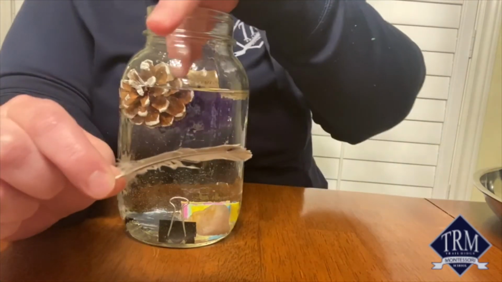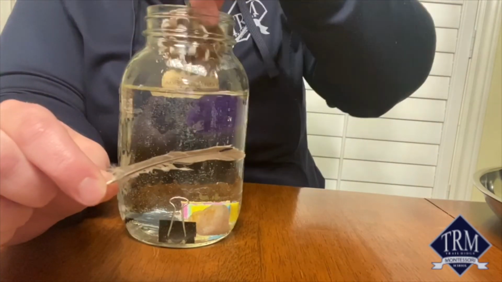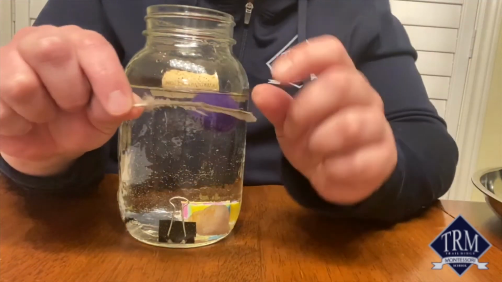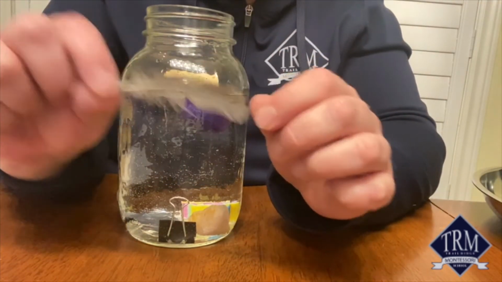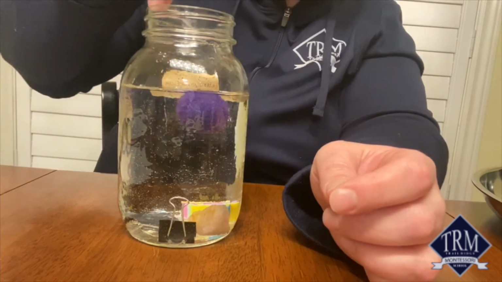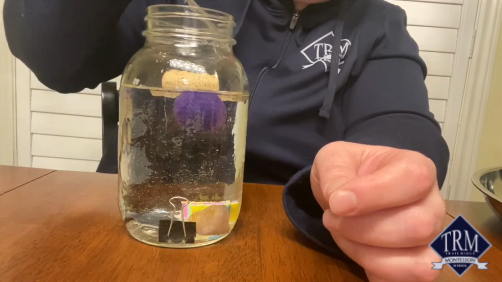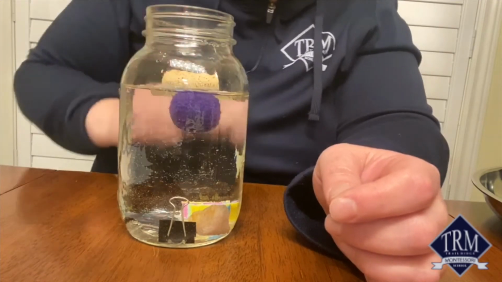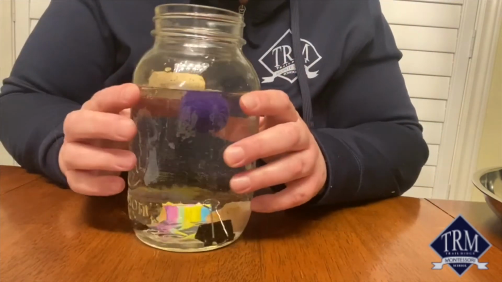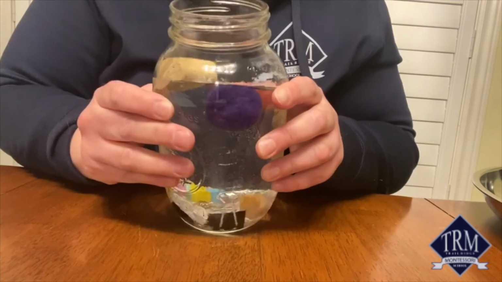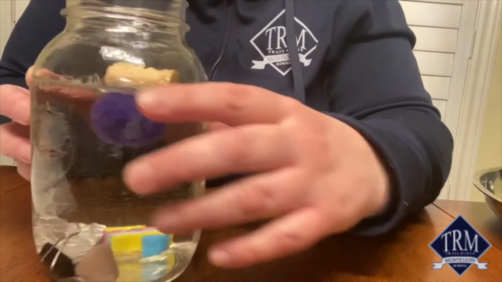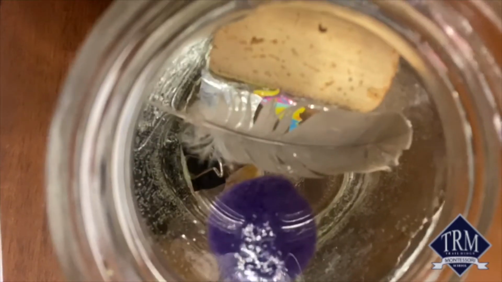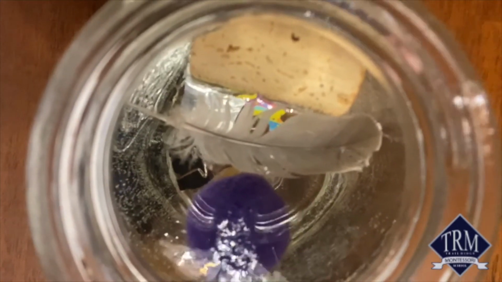And last, we are going to do the feather. So I'm going to actually take out the pine cone to give it a bit more space. It's taking up some room. But let's put it in and see what happens with the feather. So it's light and it takes up more volume. So let's see. It is floating. And I don't know if you can see it, but it is on the top. Actually, I can lift it up. So now you can see what's happening on the top of the water.